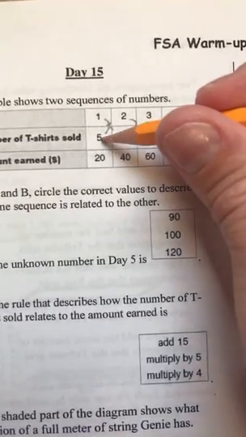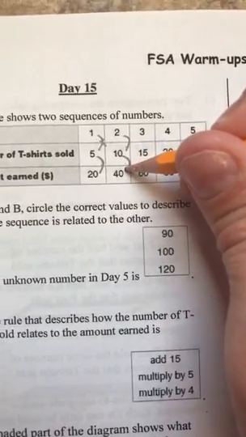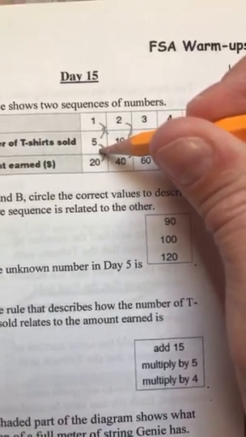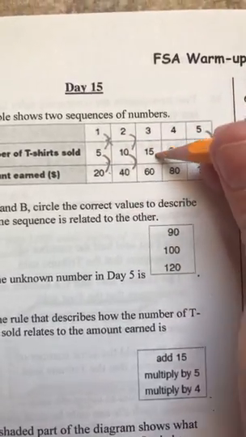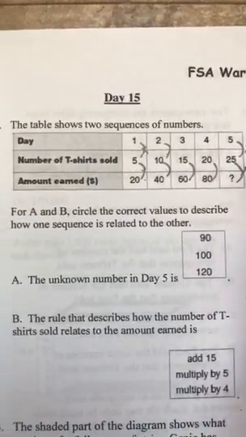And so now what did I do here? 5 times plus 15, plus 50. Oh, no. Times 4, times 4. Oh, times 4. So this rule is times 4.